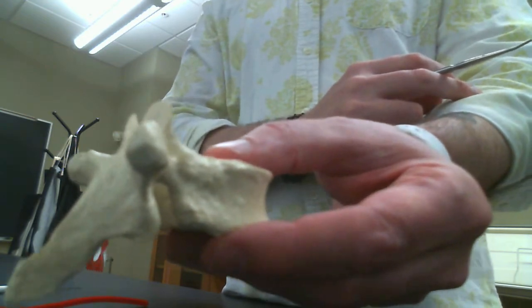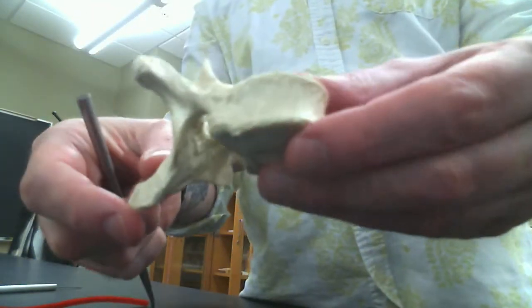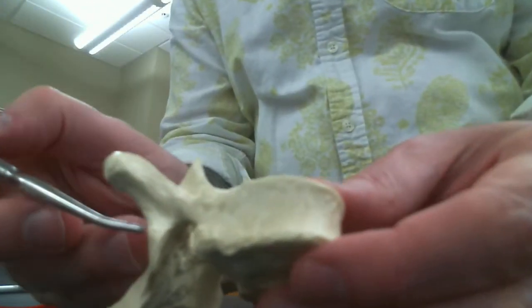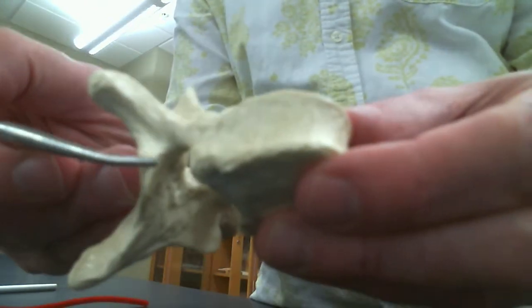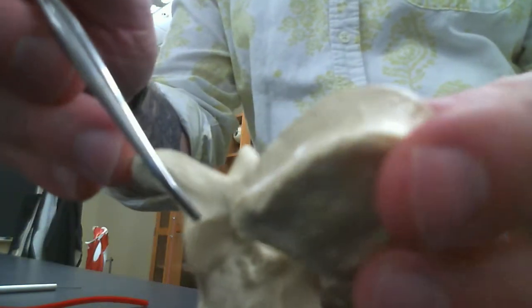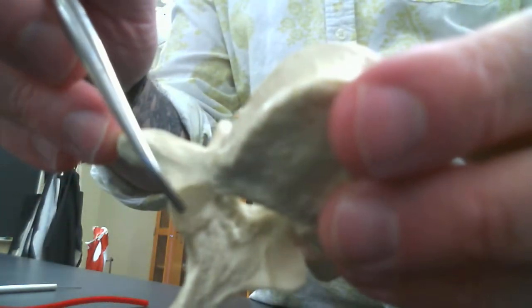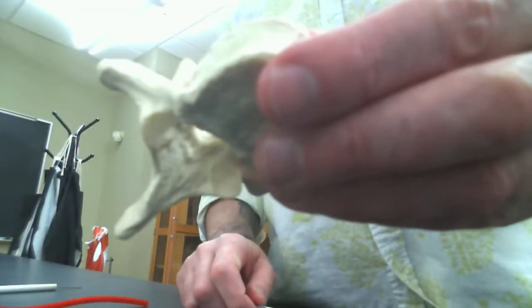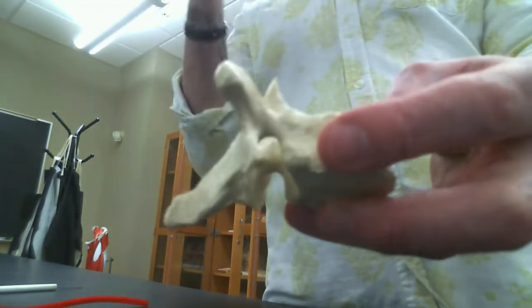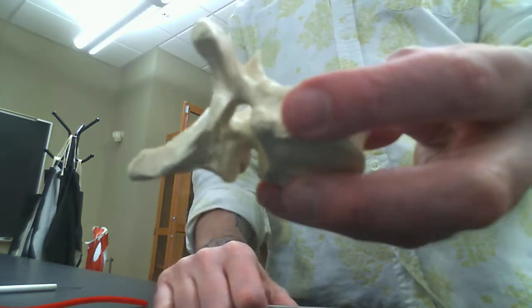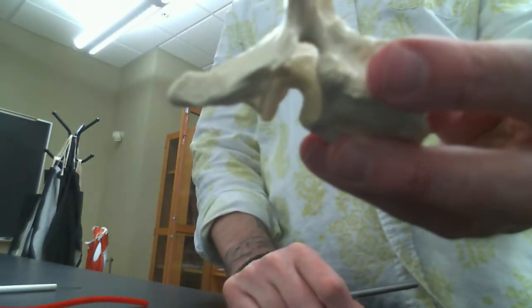The other one is the inferior articular process. If you look over here, it's kind of hard to see. It's this area right here. I'm using my blunt probe. This is the inferior articular process, and again, there's going to be a little flattened area right here. This is the inferior articular facet. For us, we're just going to call the whole thing the inferior articular process and the superior articular process.